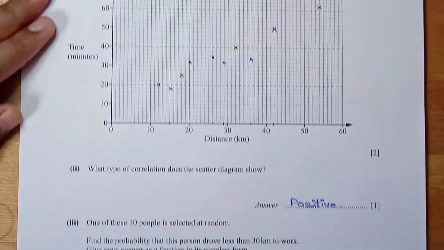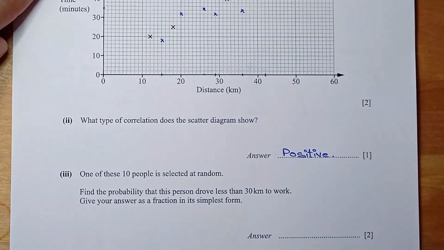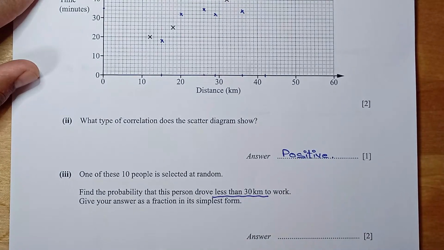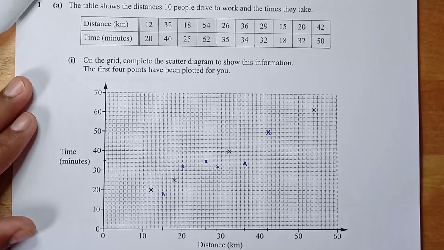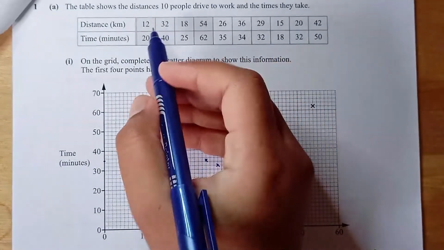Right. Now for the third part, one of these 10 people is selected at random. Find the probability that this person drove less than 30 kilometers to work. Give your answer as a fraction in its simplest form. Less than 30 kilometers to work. Okay, so let's see how many people drove less than 30 kilometers.